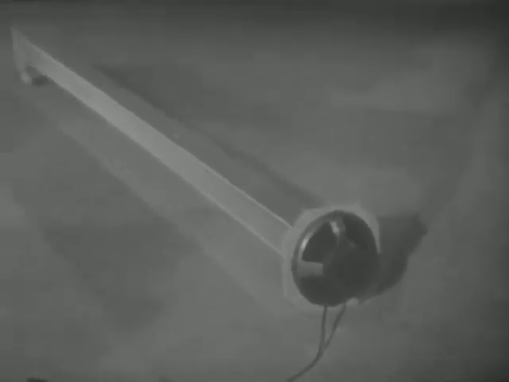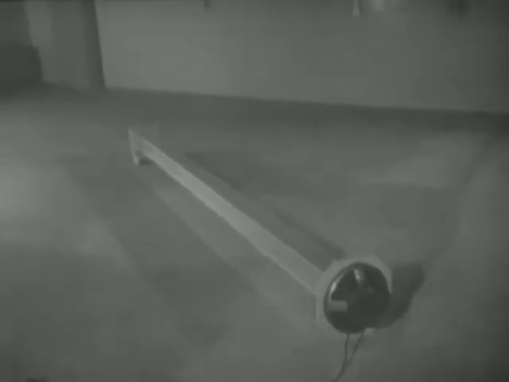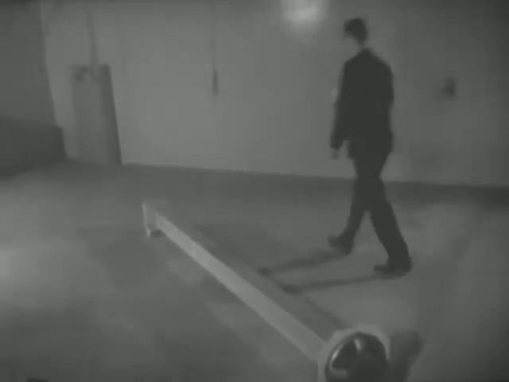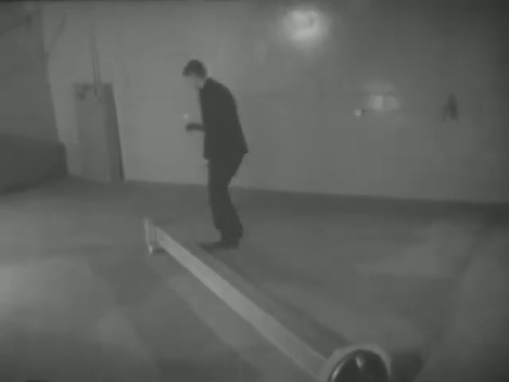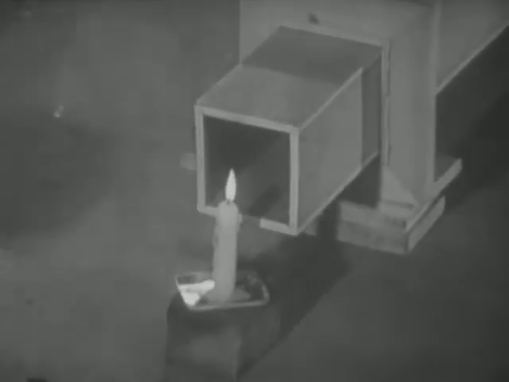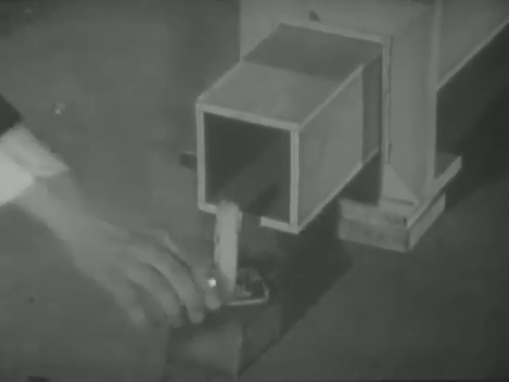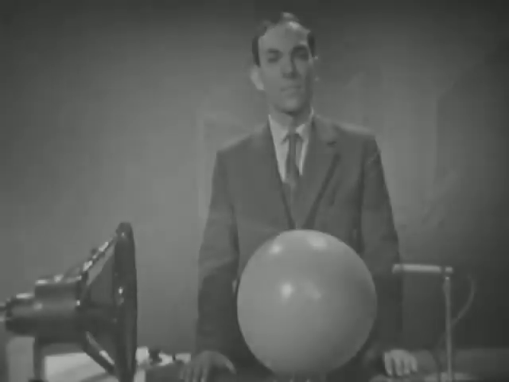And now, what about the question of energy? You will remember how earlier the movement of the loudspeaker affected a candle flame. Some energy was transferred. In this experiment, a speaker is placed at one end of the long box and a candle flame at the other. When the speaker is turned on, enough energy is produced to blow the candle out.